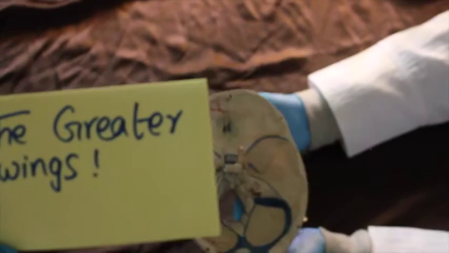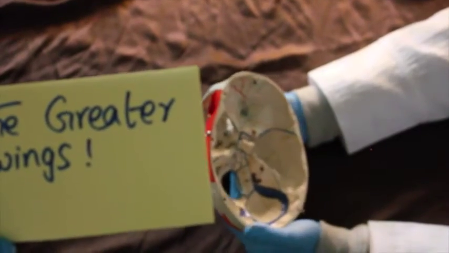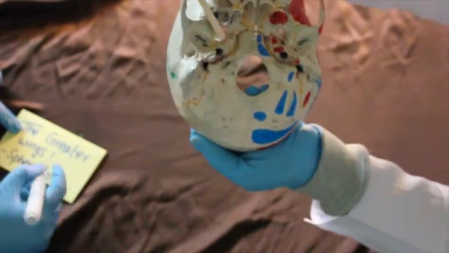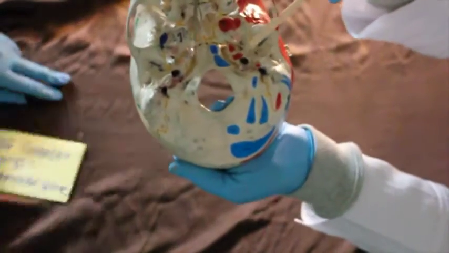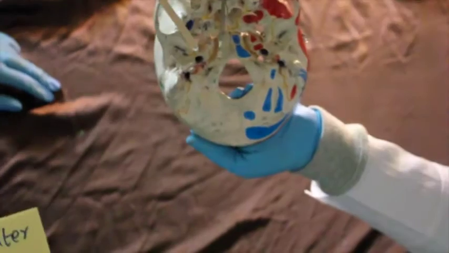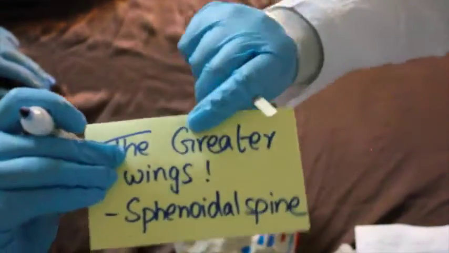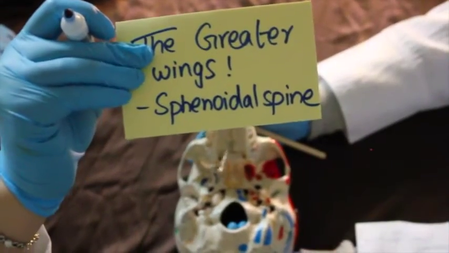The greater wings extend laterally from the body and form part of the cranial floor. The sphenoidal spine, which is a part of the greater wings.